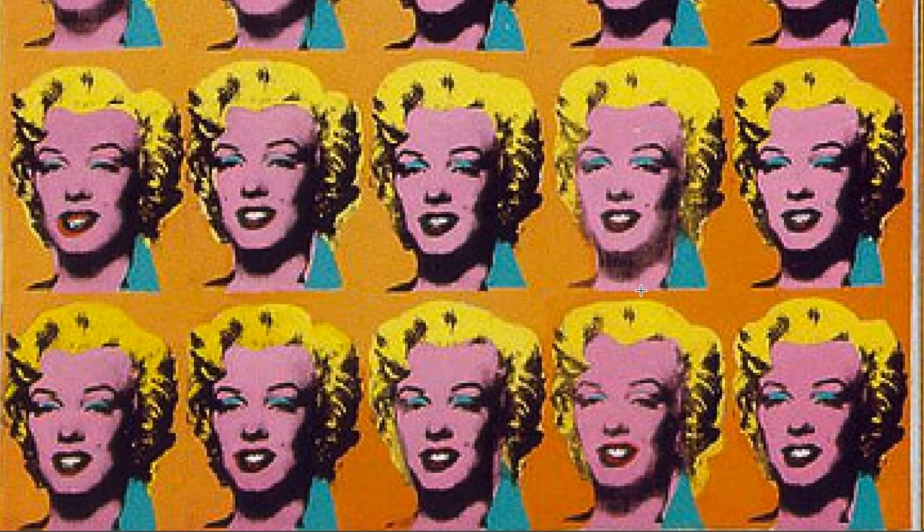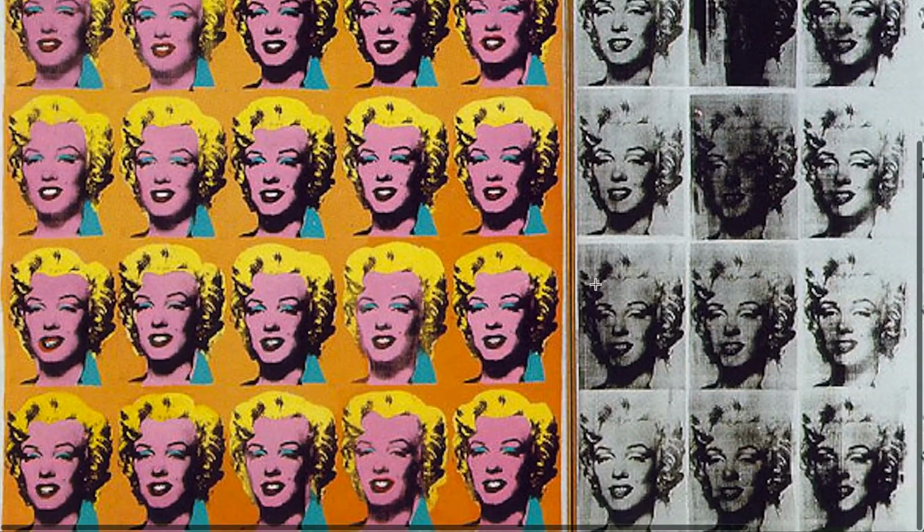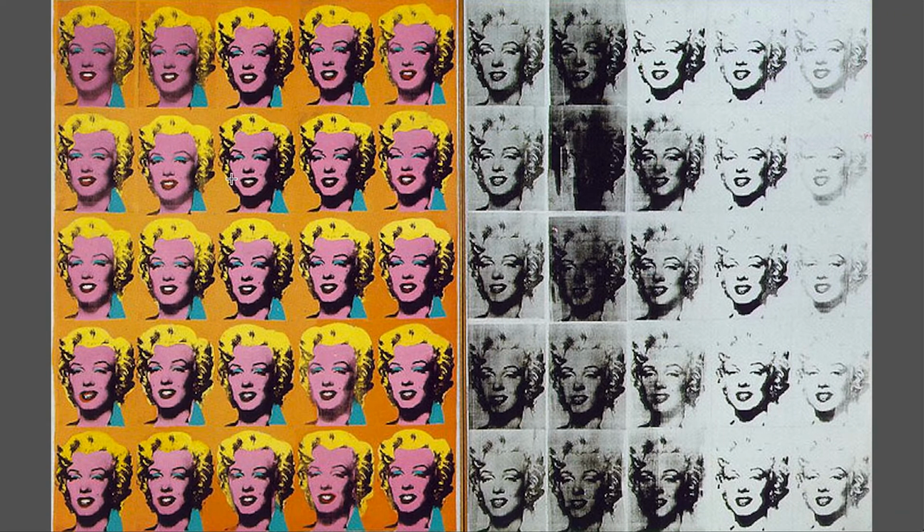But each kind of slightly different. They're not exactly the same as one another. This is a reference to this actress being made, being mass produced. Her image is reproduced many times, and this is her glamour shot.